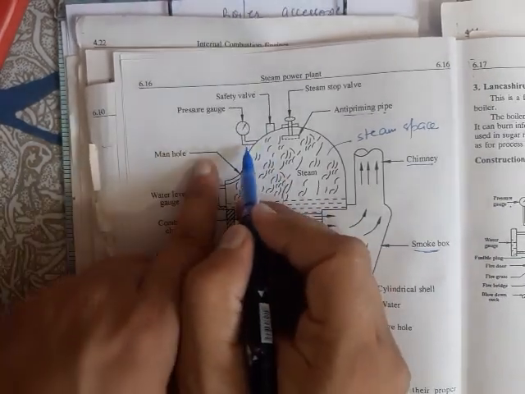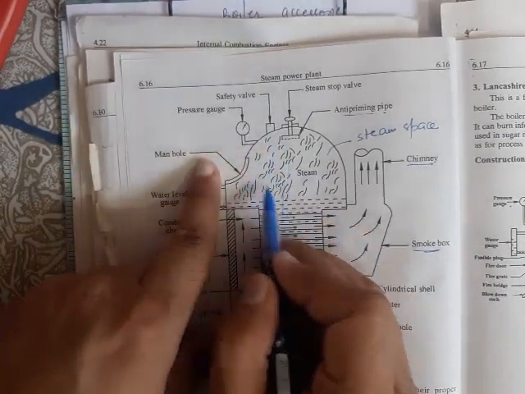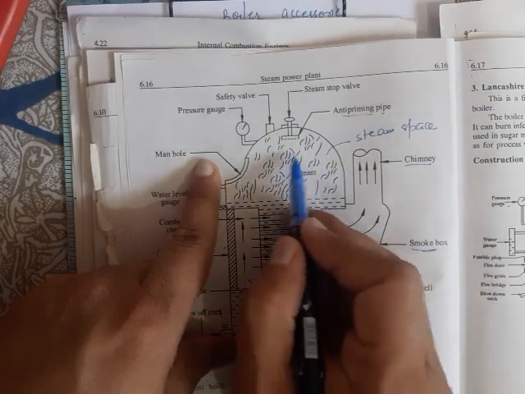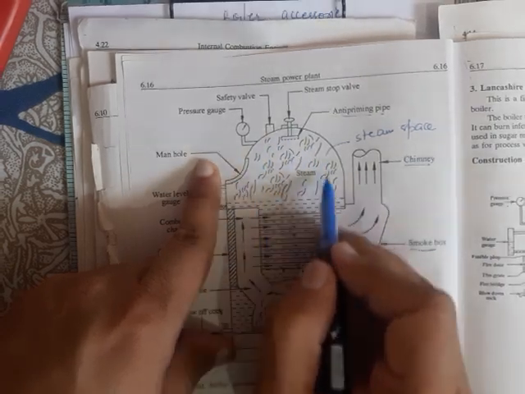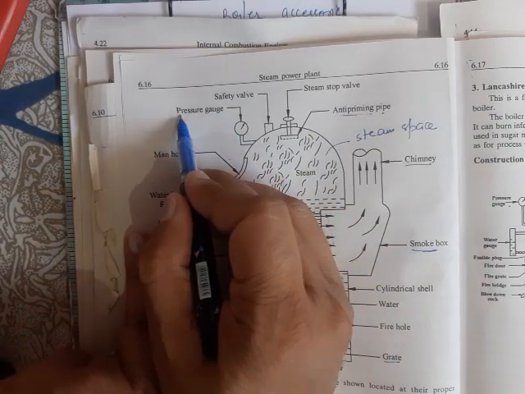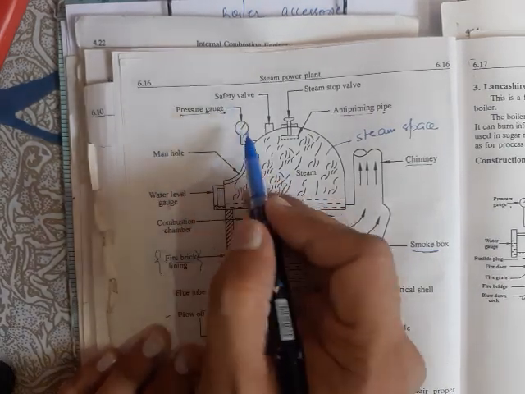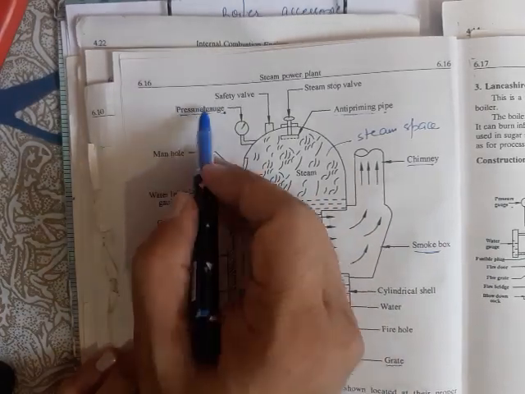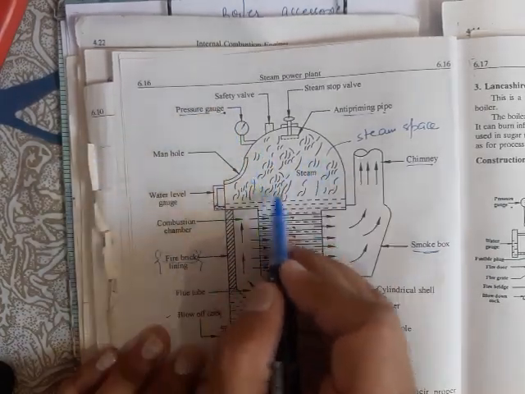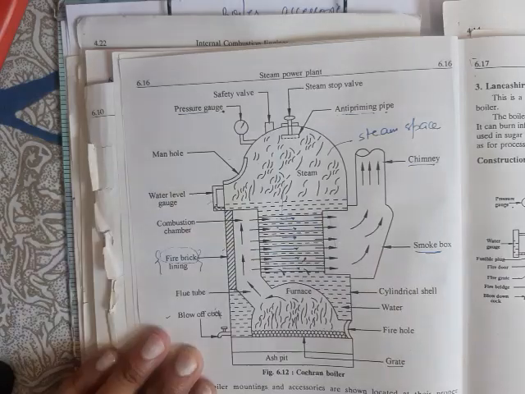This is the pressure gauge. Pressure gauge measures the pressure of steam inside the boiler. The pressure of steam inside the steam space is measured with the help of the pressure gauge. Bourdon pressure gauge is used for the purpose. Please note, the pressure gauge measures the exact pressure of steam inside this steam space.